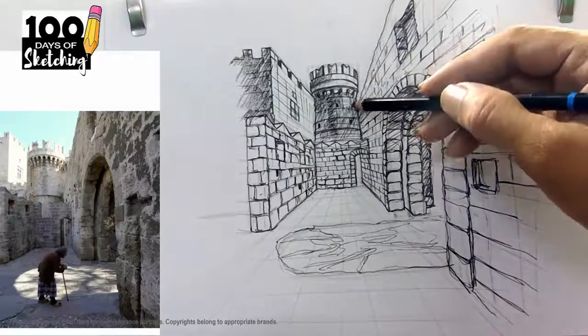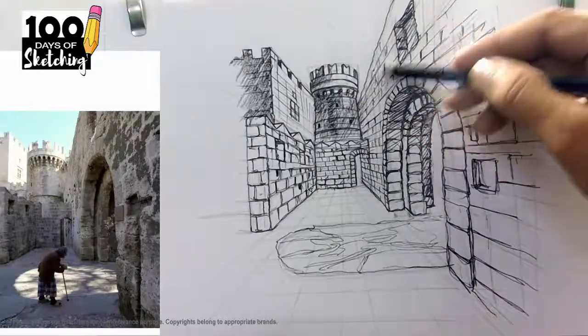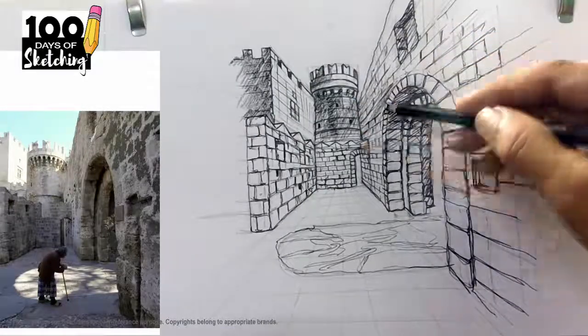Again, this entire portion can be in the shadow.